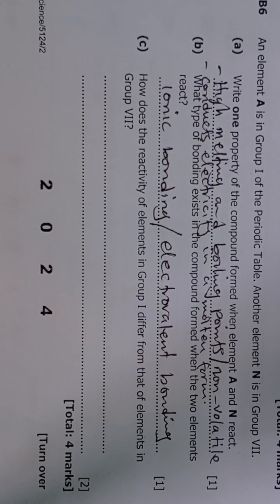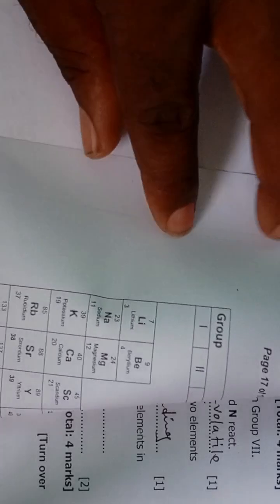But see, how does the reactivity of elements in group 1 differ from that of elements in group 7? Now you need to understand the reactivity of group 1 elements. Group 1 elements are metals. For group 1 elements, as you go down the group, the reactivity increases.